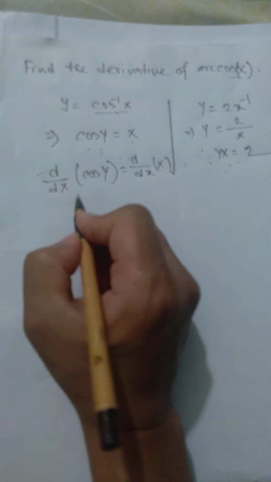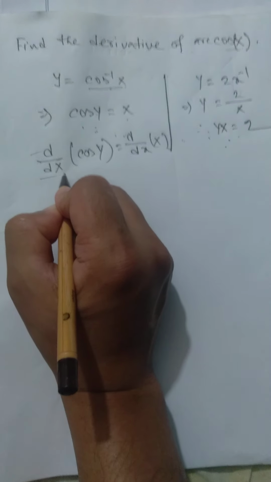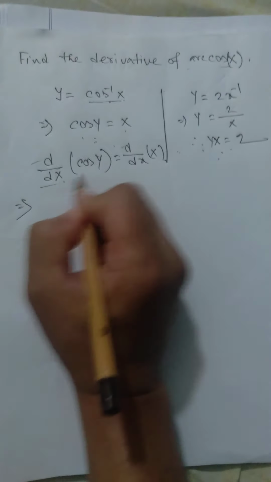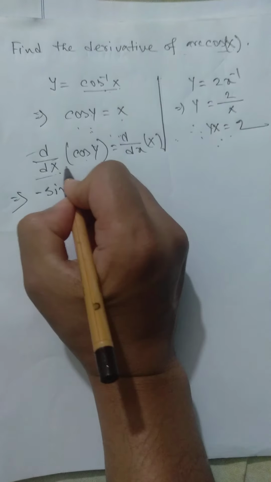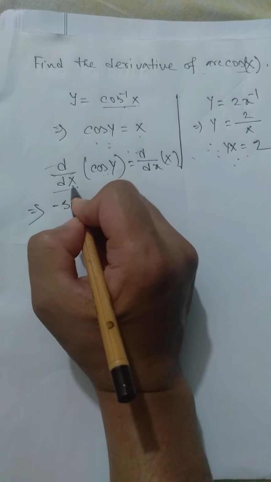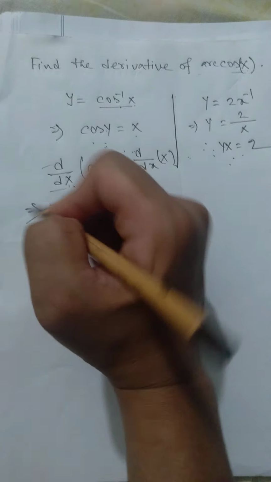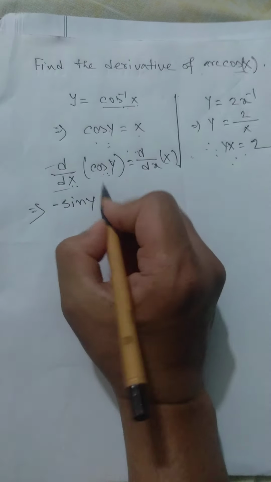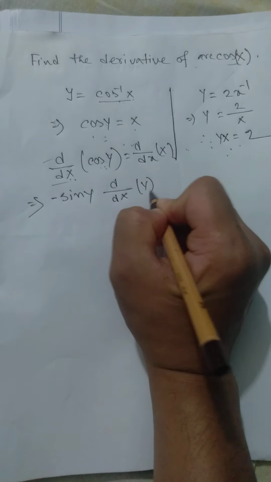If we take the derivative of cos y with respect to x, it becomes minus sin y. But I am differentiating with respect to x and I have y here, so I have to differentiate it again: d by dx of y.